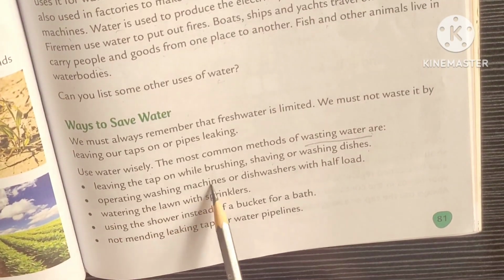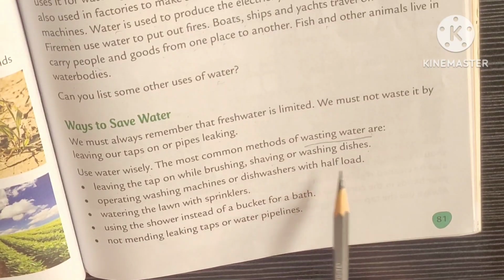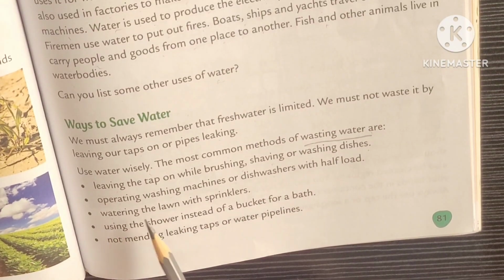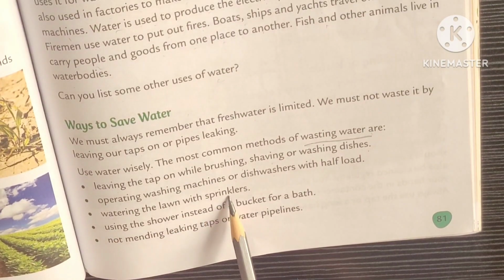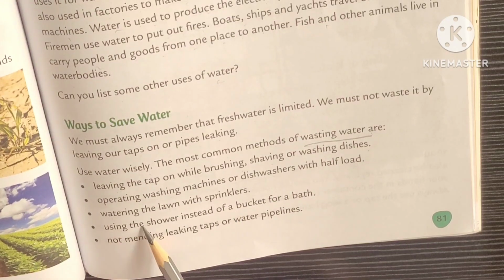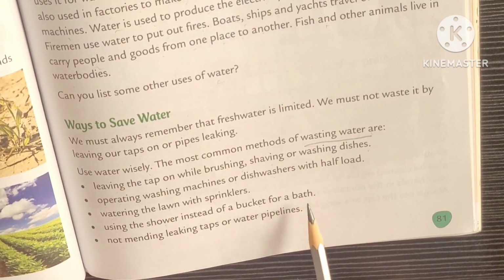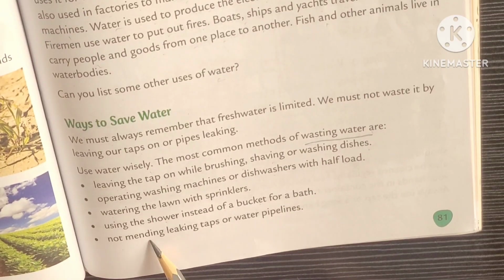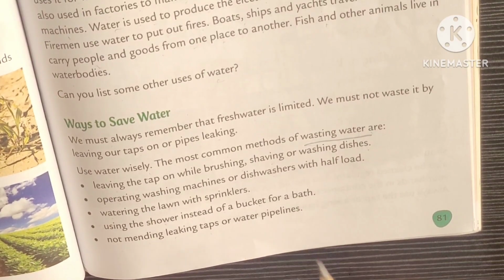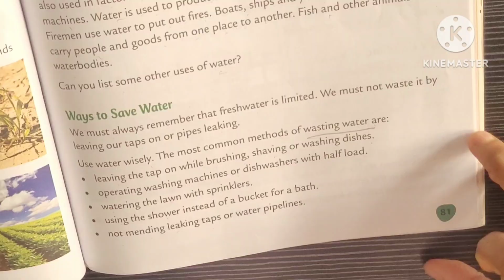Operating washing machines or dishwashers with half load. Watering the lawn with sprinklers. Using the shower instead of a bucket for a bath. Not mending leaking taps or water pipelines.